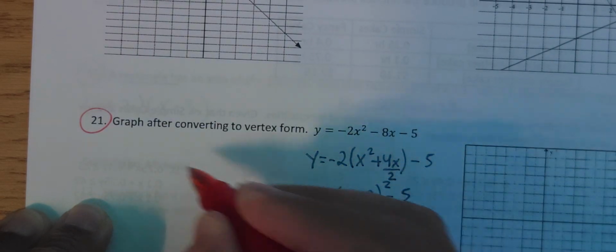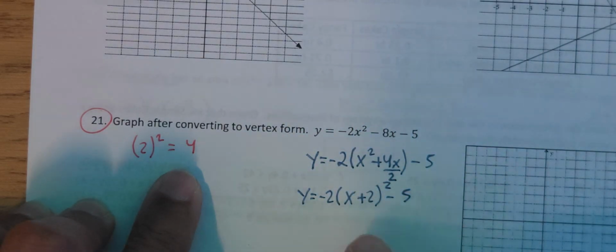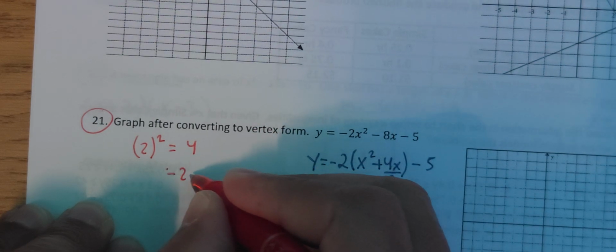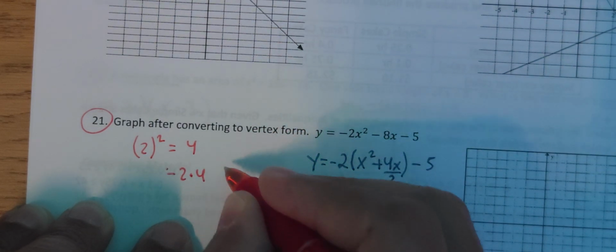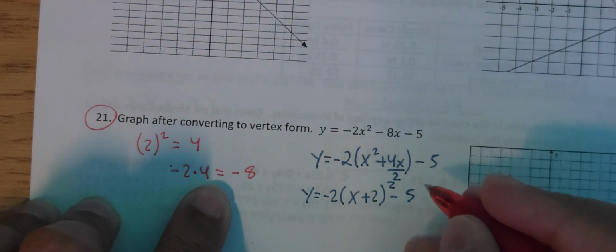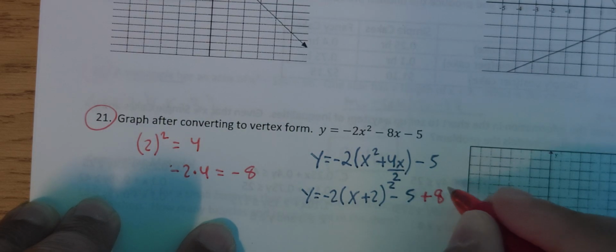So I'm going to take the square of 2, and that gives me 4. But keep in mind, we factored out the value of a. So then we multiply that 4 by negative 2, which becomes negative 8. So this we need to undo outside. So then this is plus 8 instead of minus, add 8.